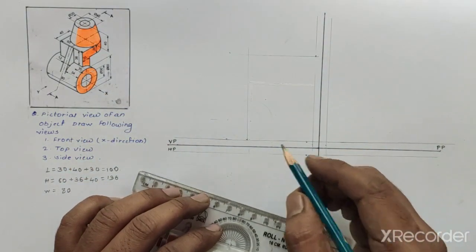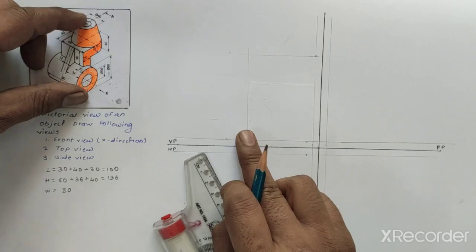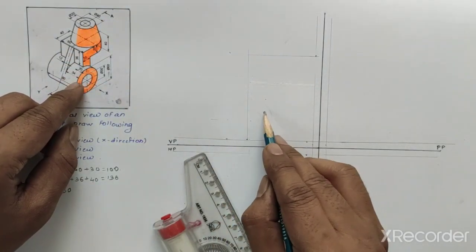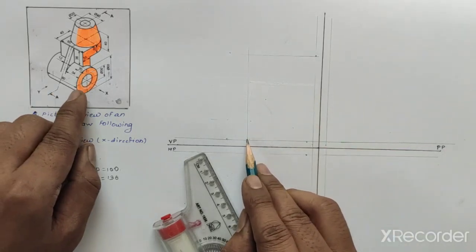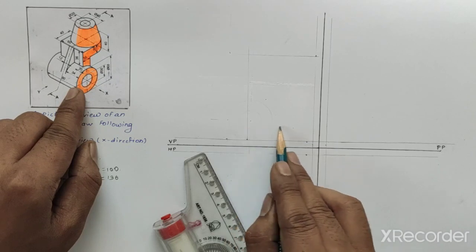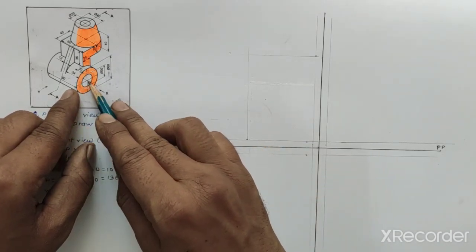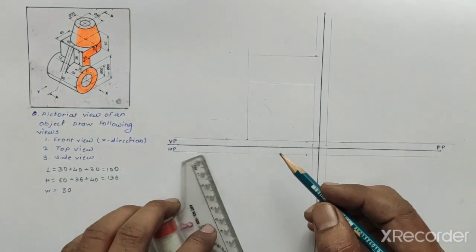Then from this end, when we pick up this object as it is and place it here, the circle will appear at this position, then the angular plate and then the trapezium. From the front end we mark the center lines, exactly 30 mm here, and from the base 30 mm we get the center points.